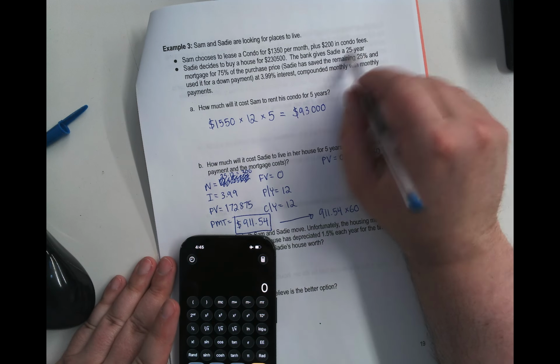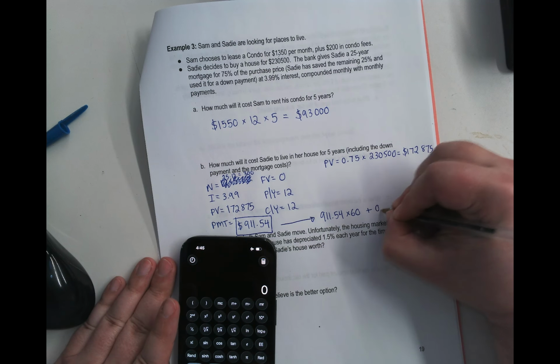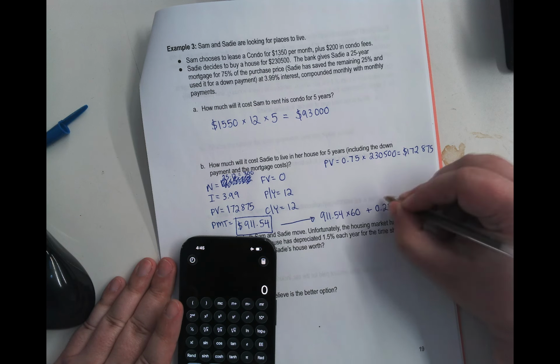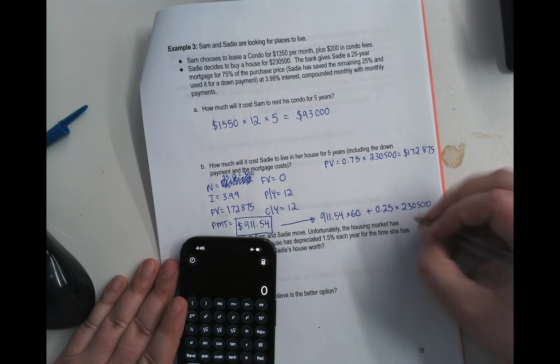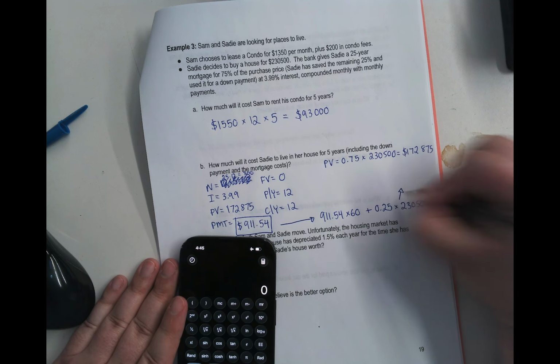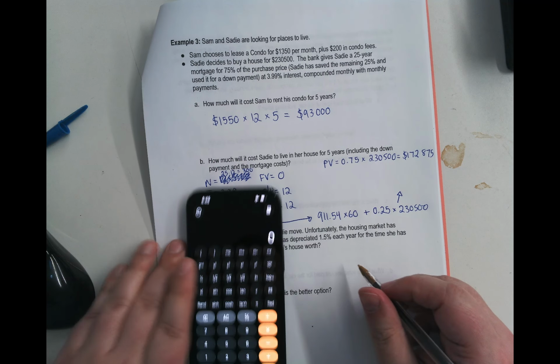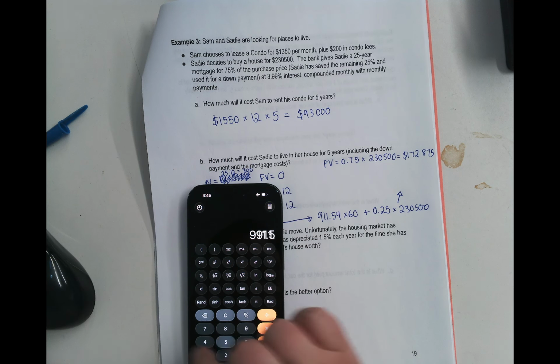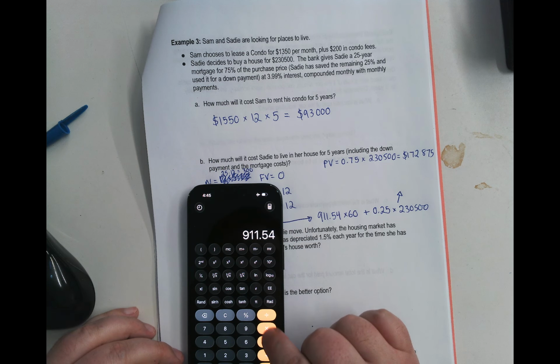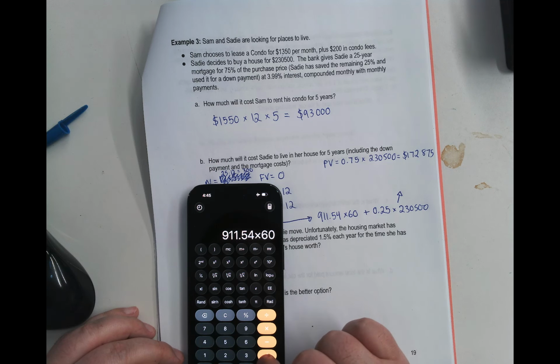The down payment was 25% of the house cost. So I'm going to do 25%, or 0.25, times the cost of the house. And I'm just going to write my answer up here in this space. So we have $911.54. We are making 60 payments of it.